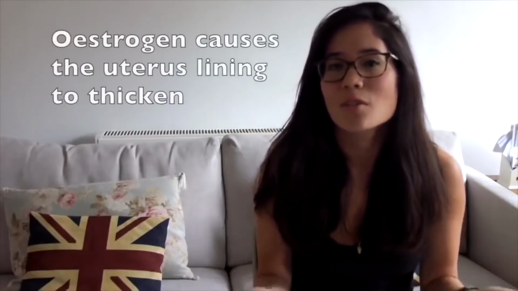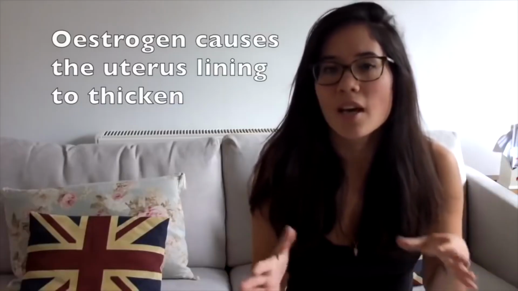Next up, we need to talk about estrogen. As I said before, estrogen is produced by the ovary. Now, estrogen is really important because it causes the uterus lining to build up, and it's important that that uterus lining becomes very thick in order to support the egg, which, if it gets fertilised, will implant itself.